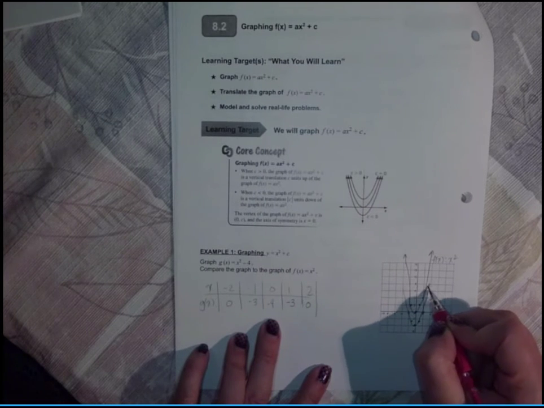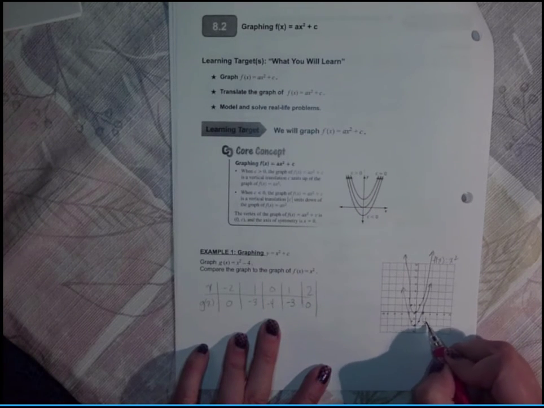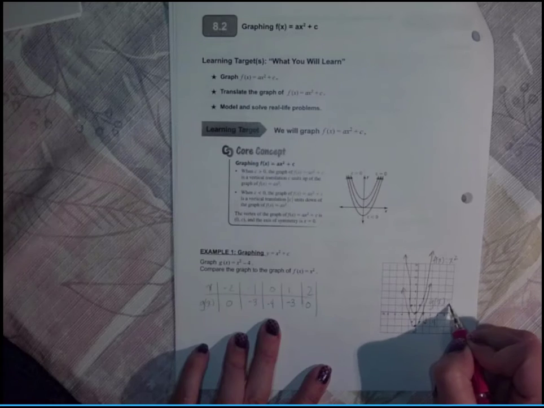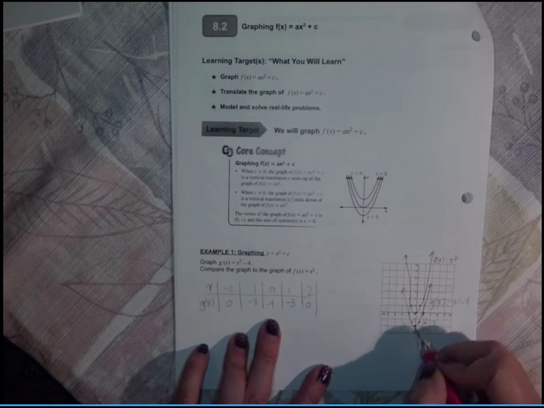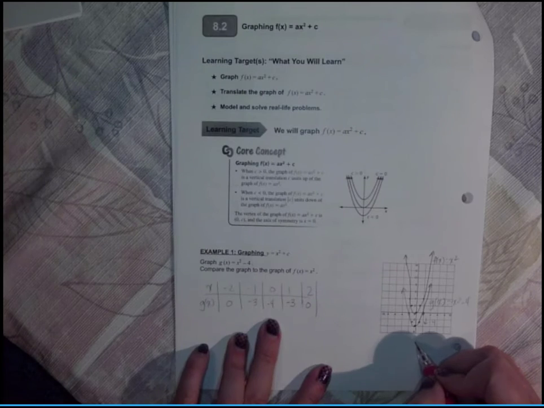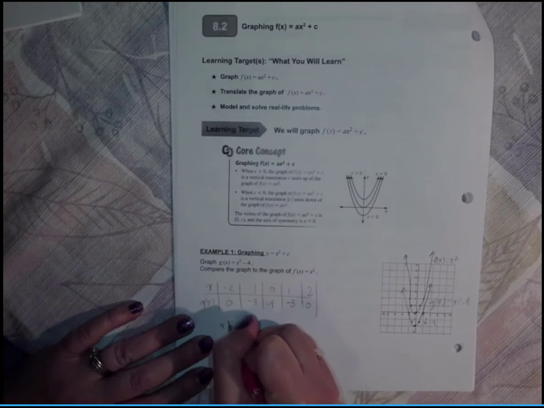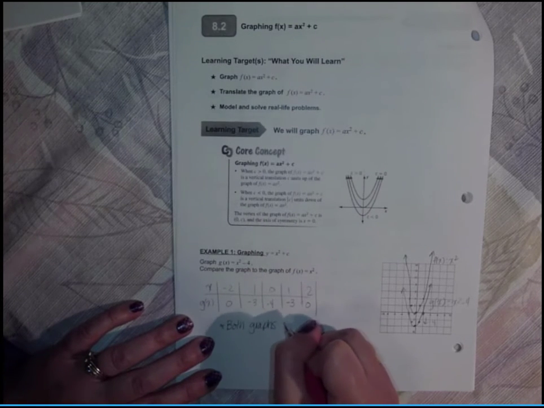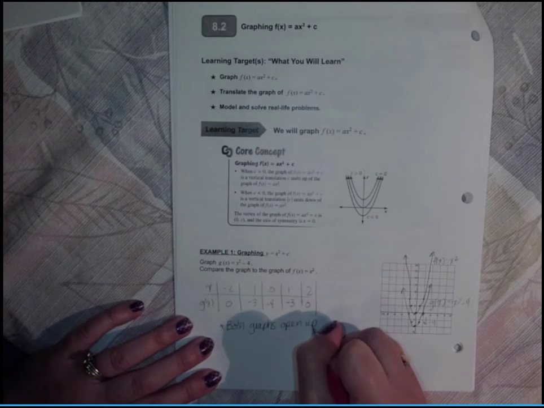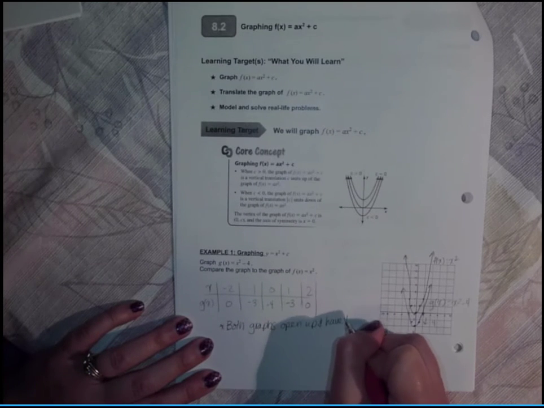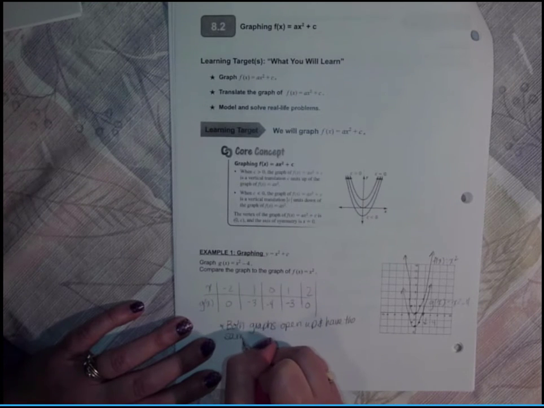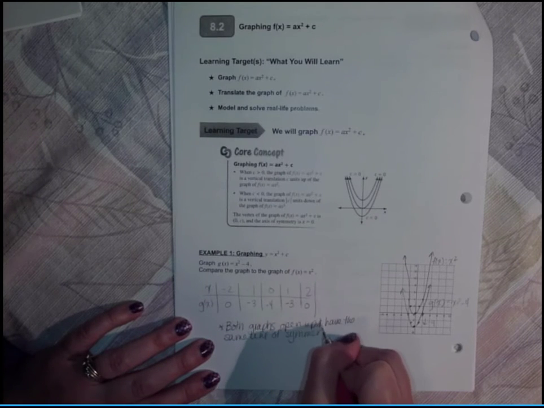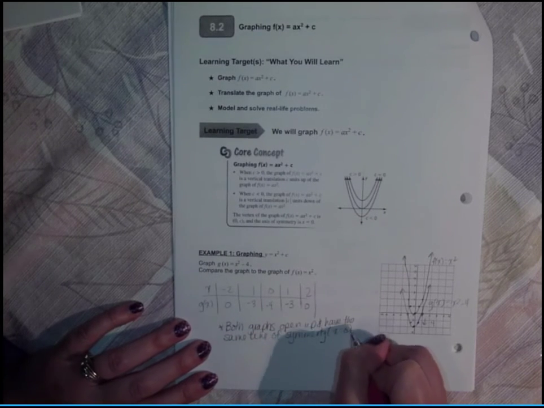So if I notice, it's the exact same shape, except it's now moved down 4 spots. So this is our g of x equals x squared minus 4. So it moved down the axis of symmetry 4 spots. So what do we know here? We know that both graphs open up and have the same line of symmetry, which is x equals 0.